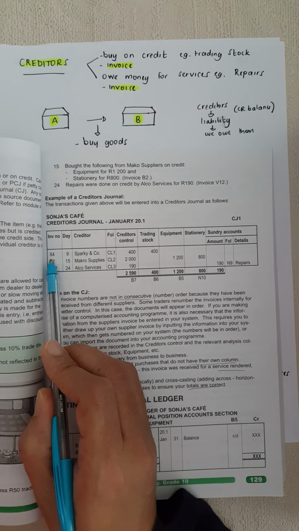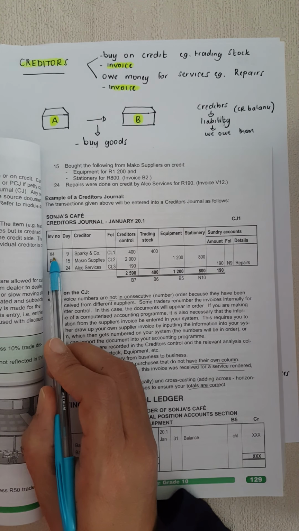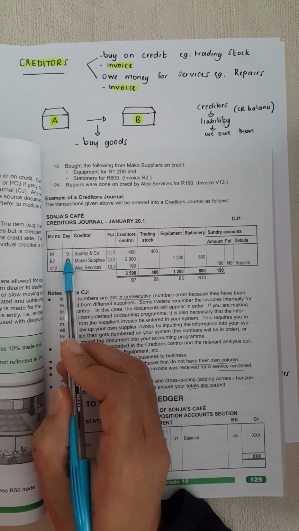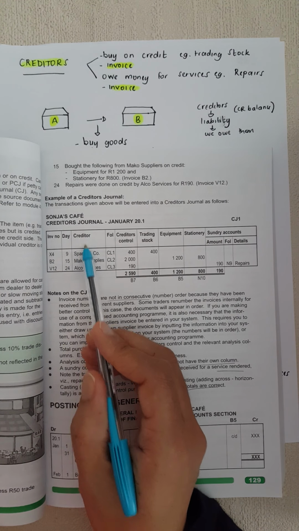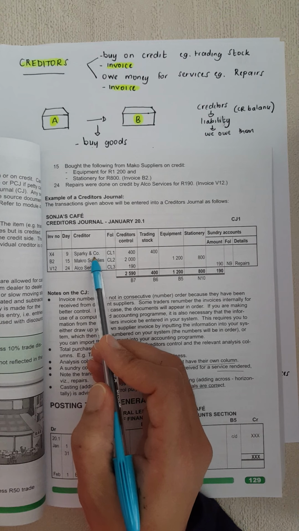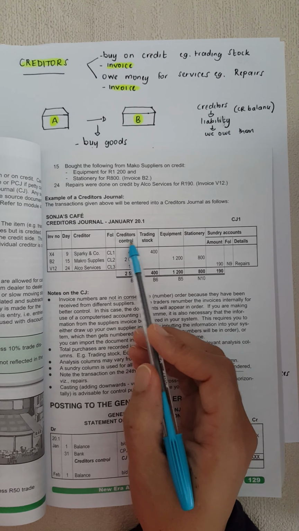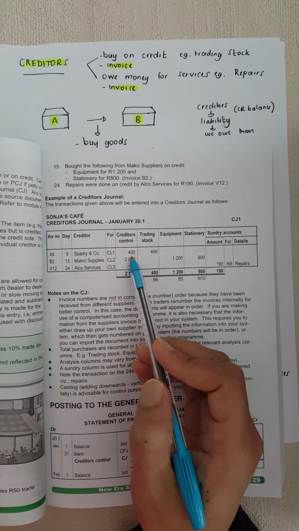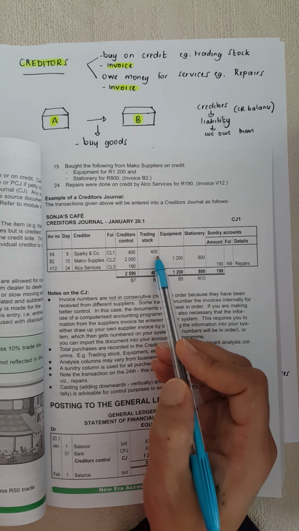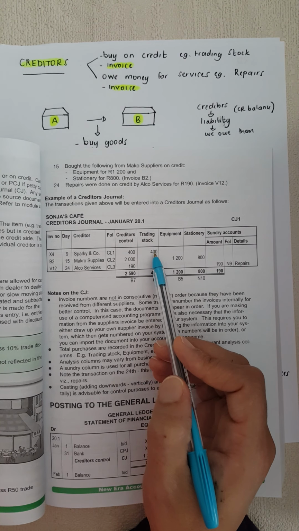Look at the invoice number here. It's X4. The day is the 9th. Our creditor is Sparky and Company. We'll do the folios just now. Then we put 400 Rand into our creditors control account and 400 Rand into our trading stock column.